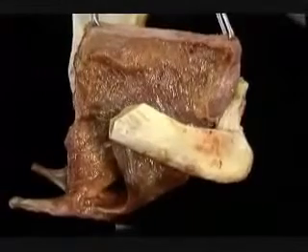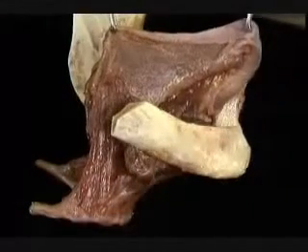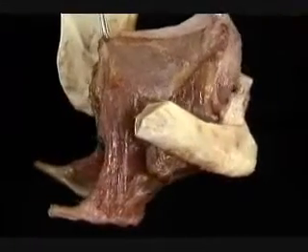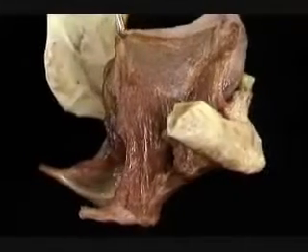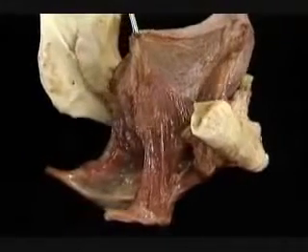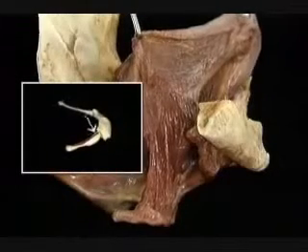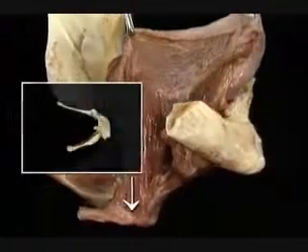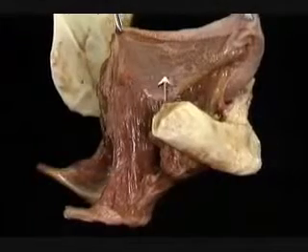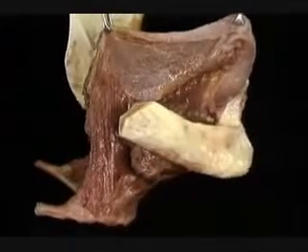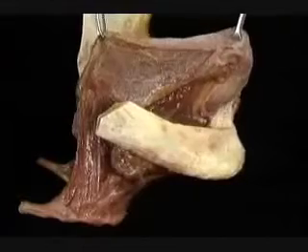Now we'll put hyoglossus back in the picture. Hyoglossus is a thin, flat sheet of muscle. Its fibers run upwards and forwards. Hyoglossus arises from the whole length of the greater horn of the hyoid bone. Here's the greater horn, and ends here, along the side of the tongue. Hyoglossus flattens the tongue and pulls it backwards and downwards.